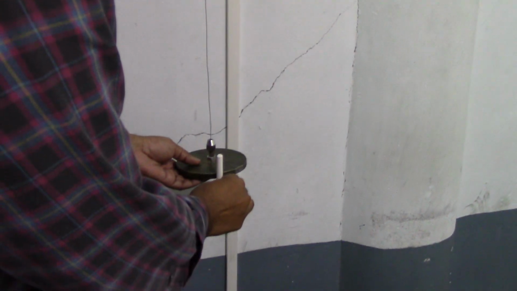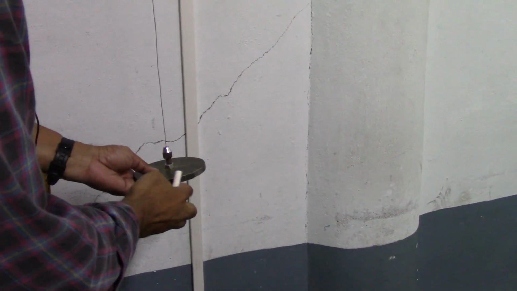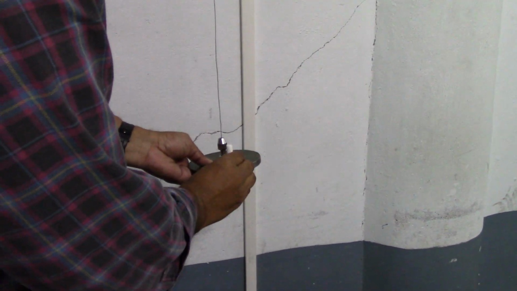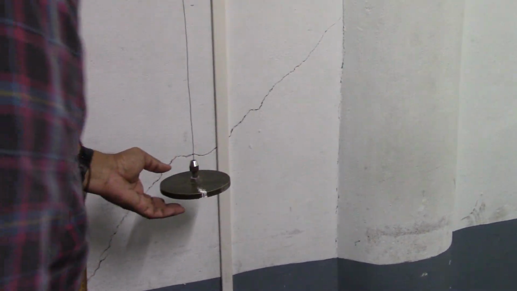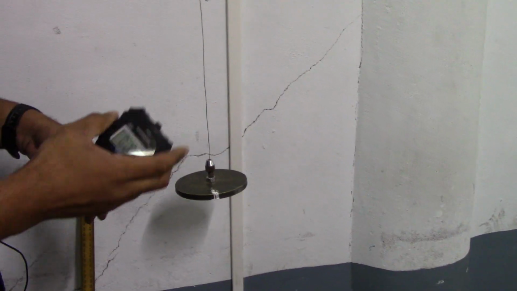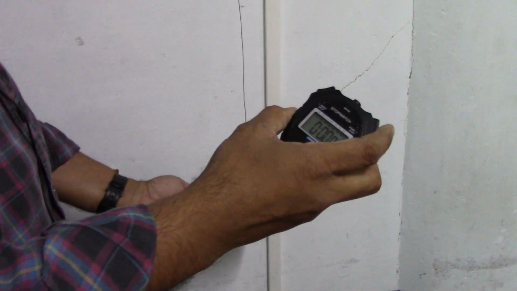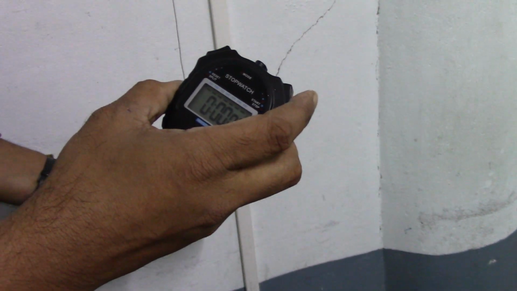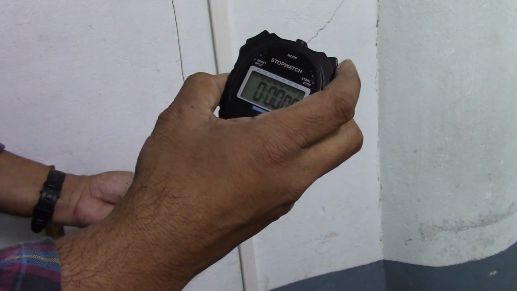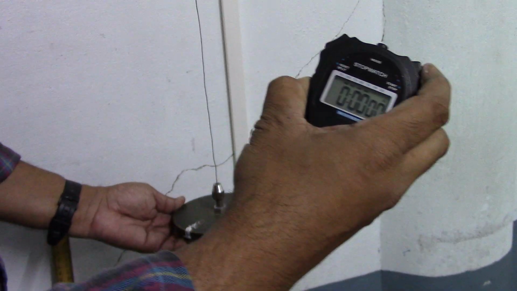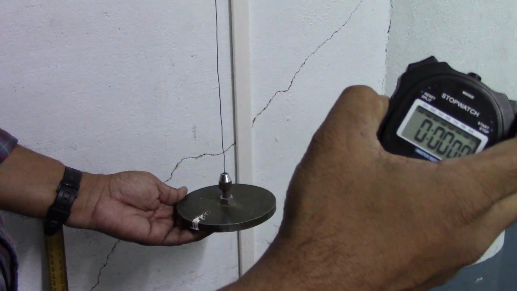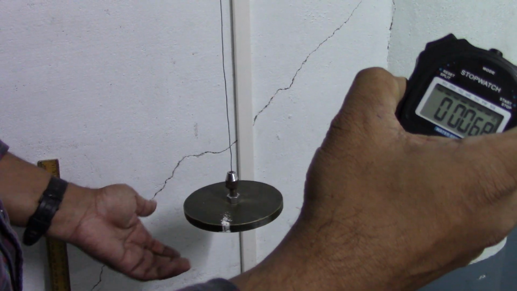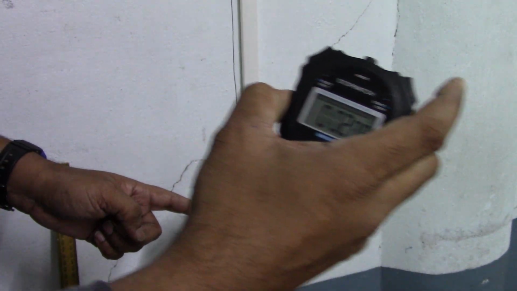Every time you have to locate an equilibrium position, so this time I am going to take this as the equilibrium position. Now calculate the time taken for 20 oscillations. Let us twist this brass disc about the axis for some angle, and release both simultaneously.